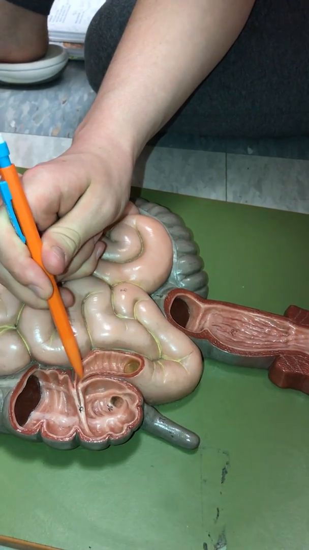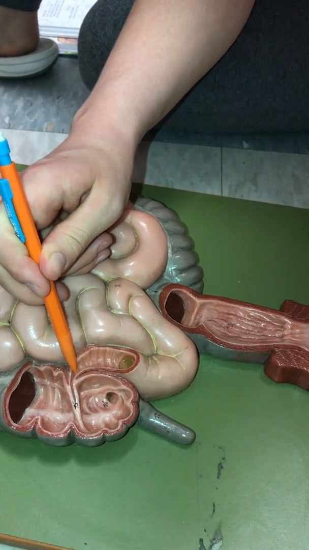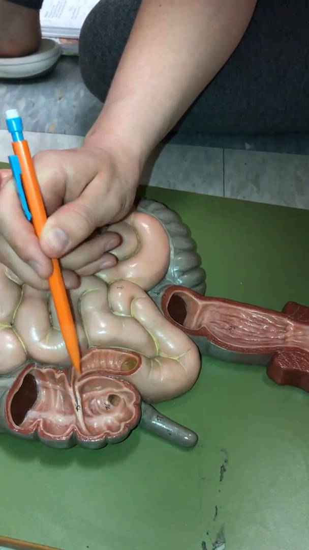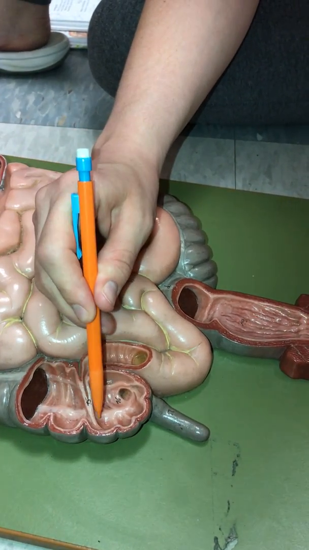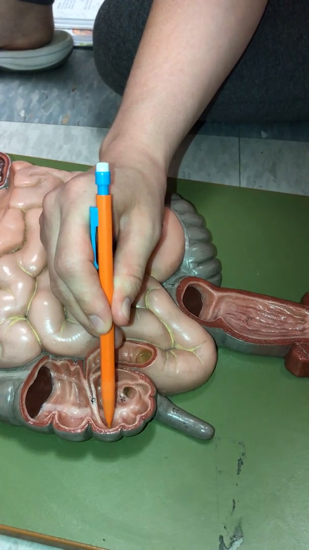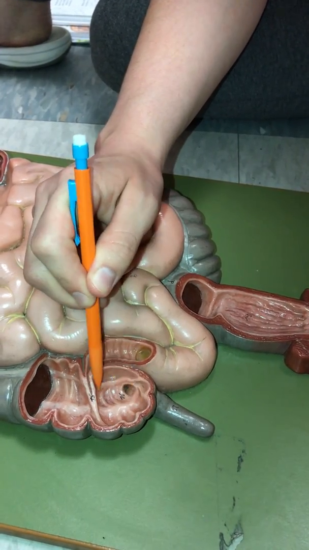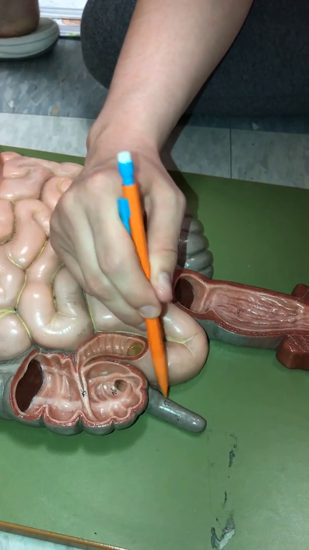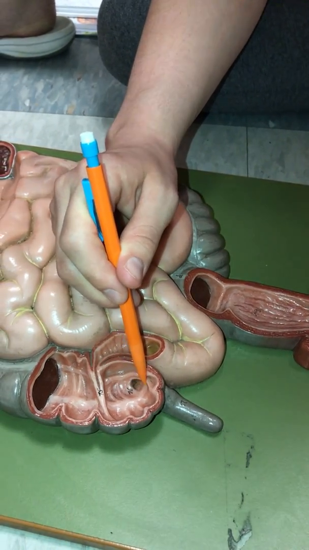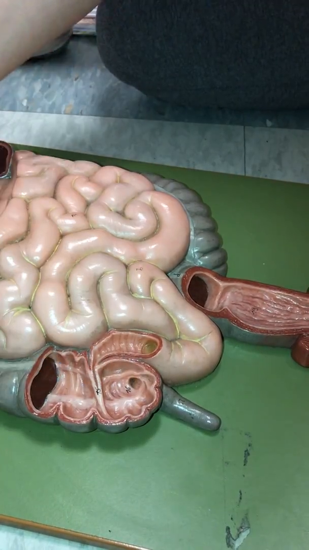So the ileum is going to turn into the large intestine or colon via the ileocecal valve, which is right here. And the colon is going to begin with the cecum, which the end of the cecum is going to culminate in the vermiform appendix. So the colon is going to come from the ascending colon.